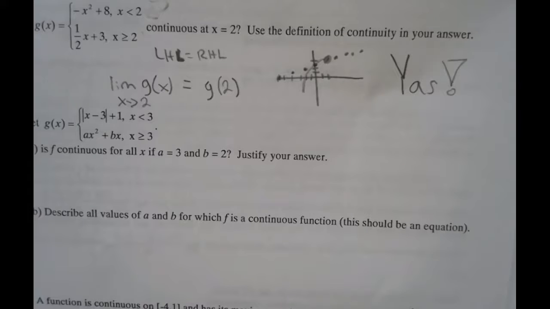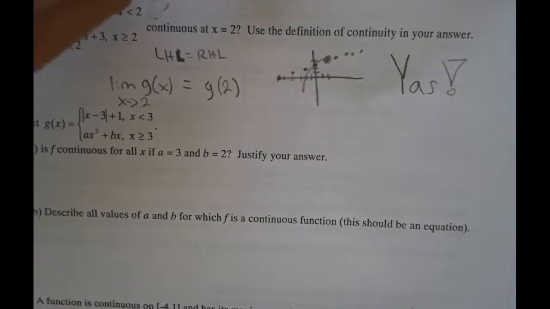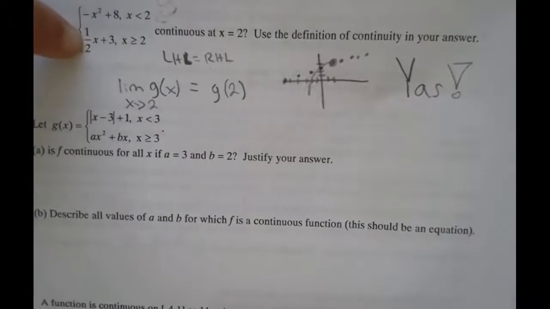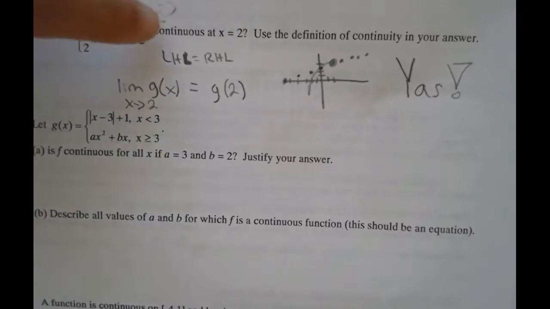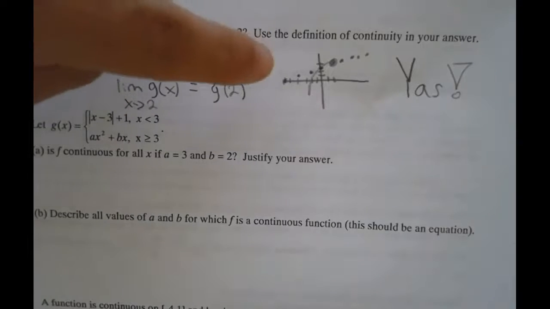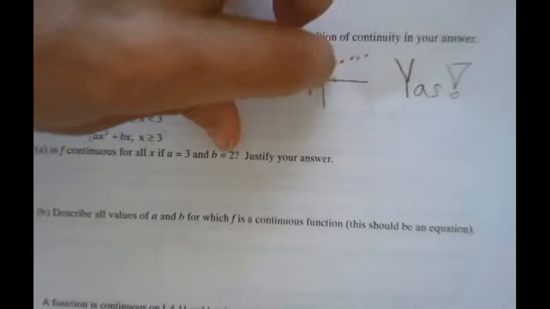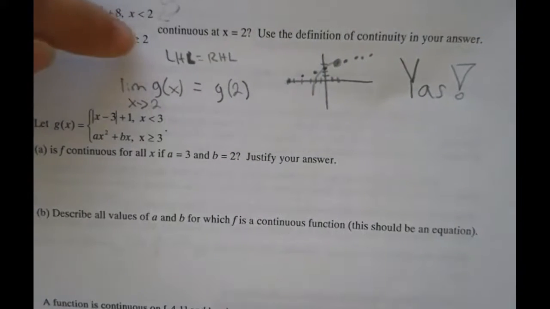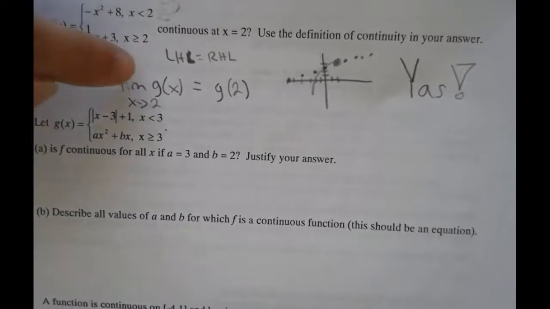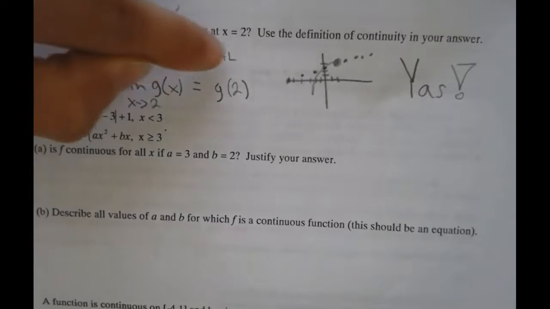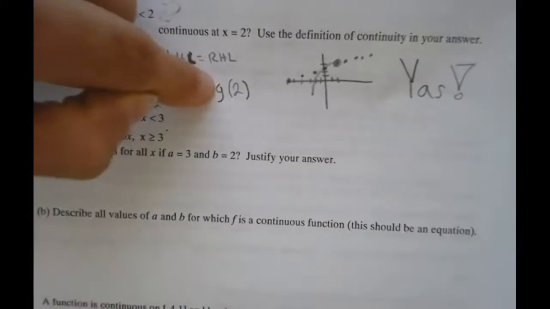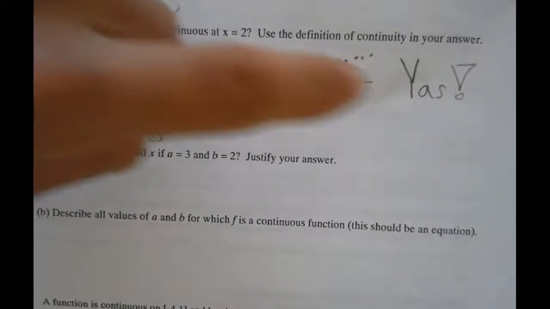Okay, so if you plug in 2 for this, and then you plug in 2 for that, you end up finding out that they're equal to 4, even though it says x is not equal to 2. Whenever there's an open circle here, but then there's a closed circle over top of it because this is equal to and greater than 2, it ends up being continuous because the left-hand limit is equal to the right-hand limit. And the limit of g of x as x approaches 2 is equal to g of 2. And that's really it.